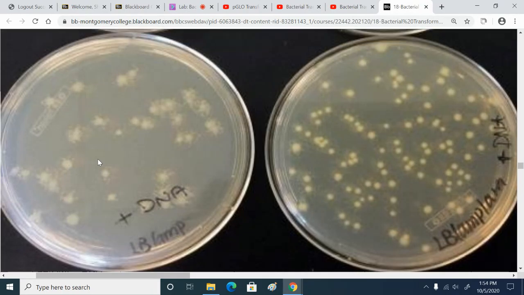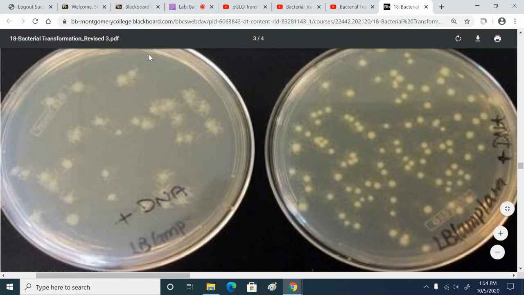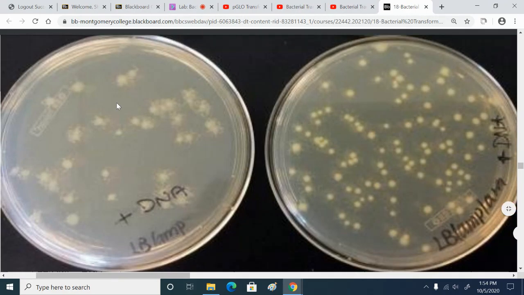So does that help to explain what might be happening? Say it again, please. There's no satellite colonies growing out in the agar away from our transformed E. coli. They're only growing right around the transformed E. coli. So does that help to suggest a possible explanation?